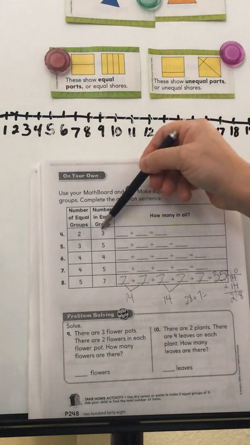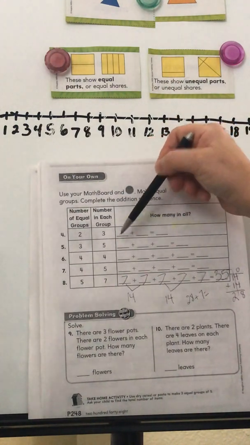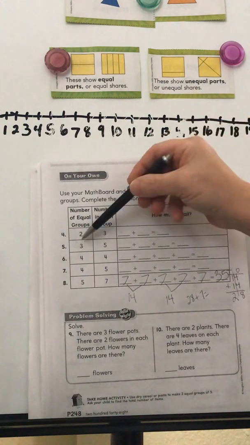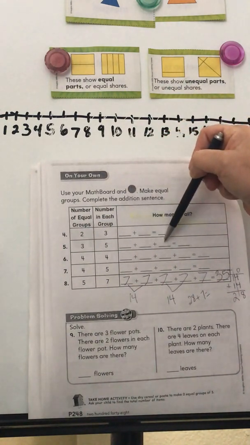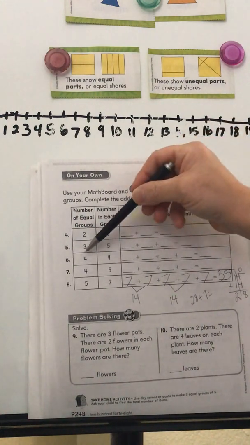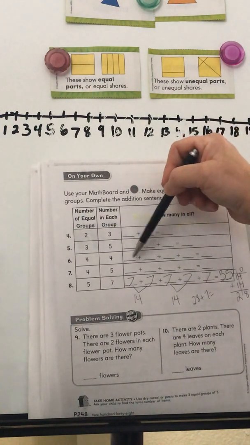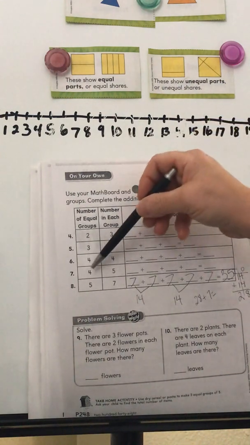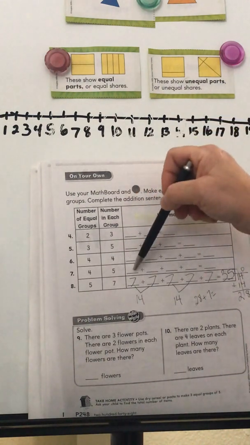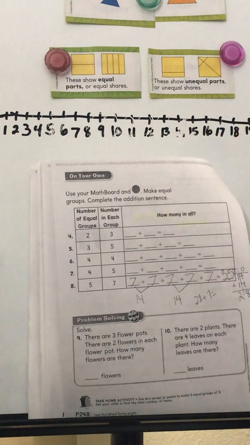2 groups, 3 in each group. So 3 plus 3. Oh, that's an easy one. 3 groups of 5. 5 plus 5 plus 5. Well, you know how to count by 5s. That's an easy one. 4 groups, 4 in each group. 4 plus 4 plus 4 plus 4. That's going to be doubles. 4 groups, each one is 5. 5 plus 5 plus 5 plus 5.